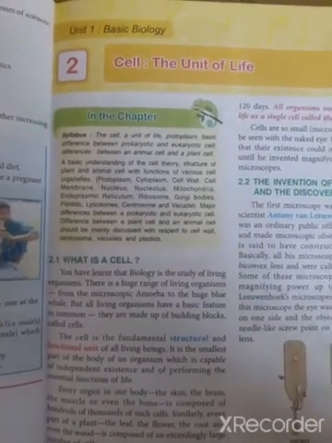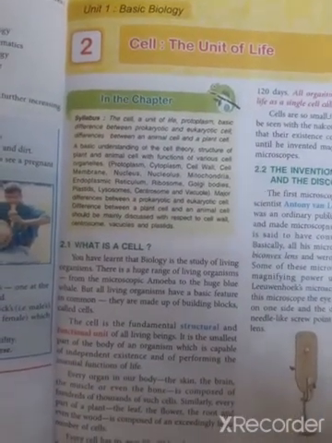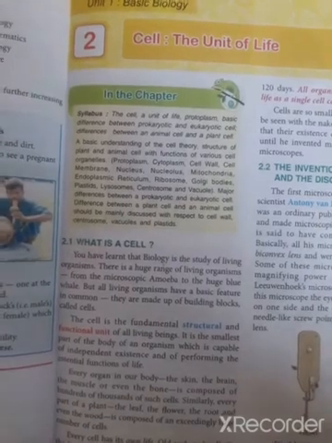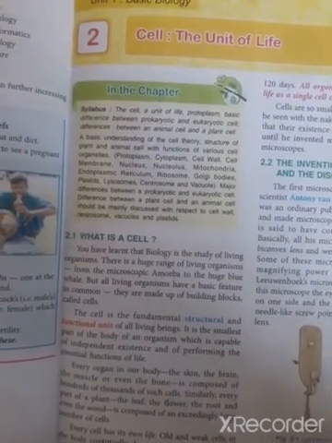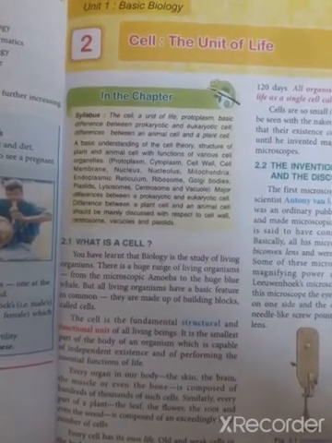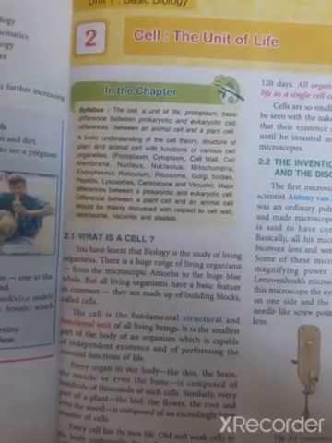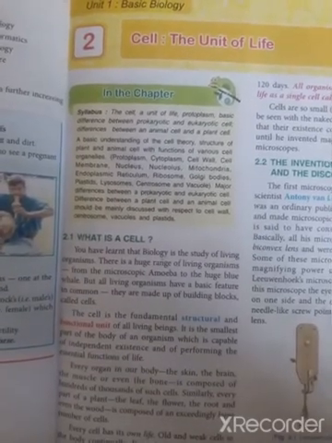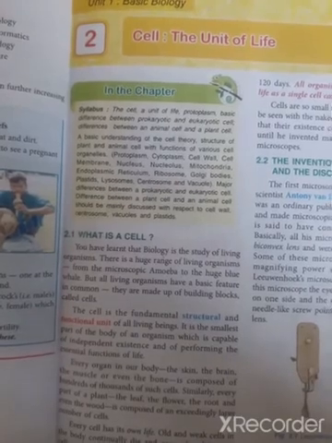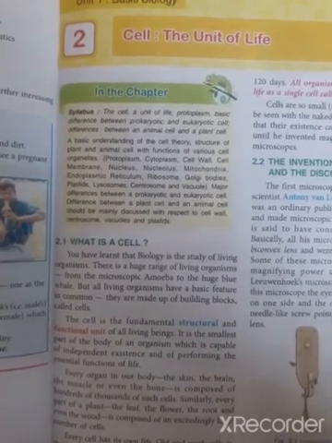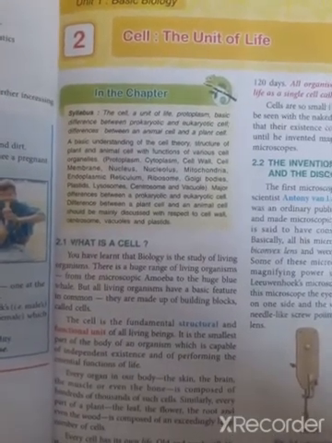Good morning, students. Today we are going to start with Term 2 syllabus. The first chapter of Term 2 is Cell, the unit of life. Here in this chapter we are going to read about cell in detail and the component present inside it. Our first topic is what is a cell?